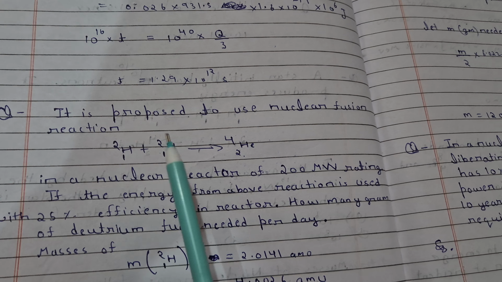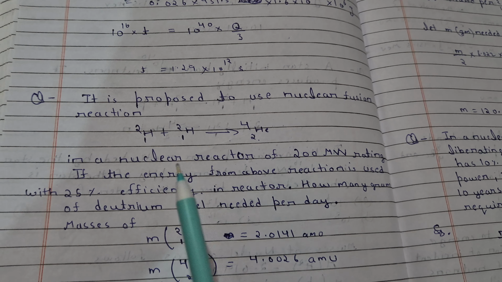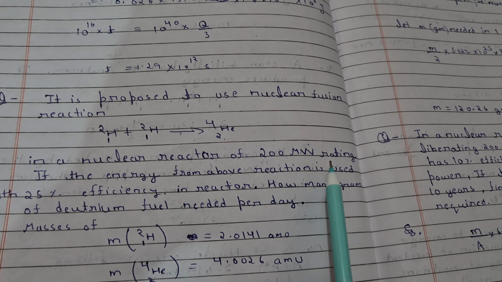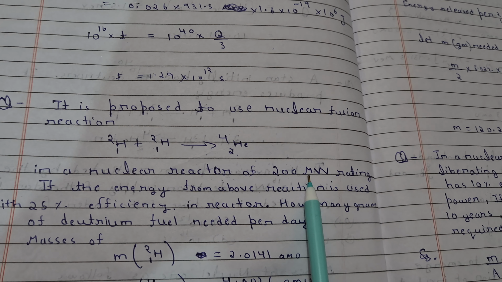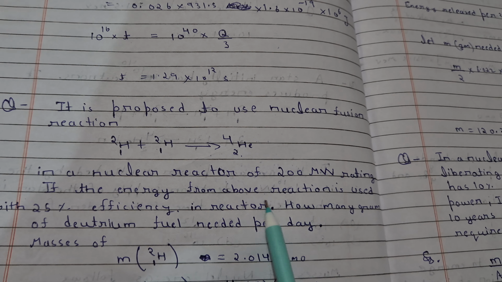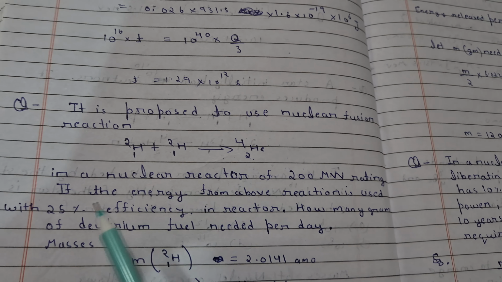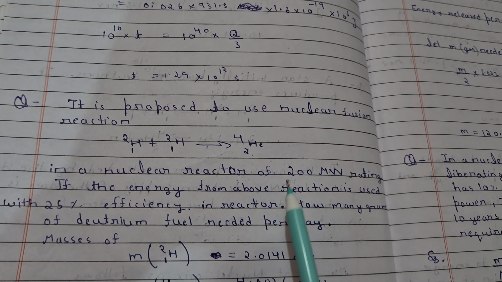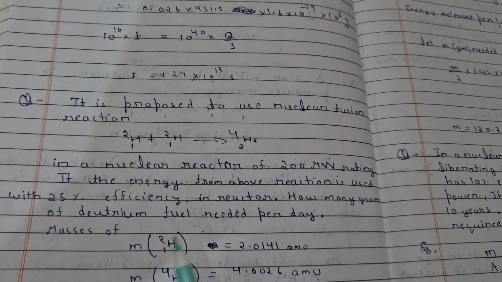Next is, it is proposed to use nuclear fusion reaction. So this is 2H1 converting to 4He2. A nuclear reactor of 200 megawatt rating. So this is the nuclear reactor, and this is producing this megajoule, you will say, per second. If the energy from the above reaction is used with 25% efficiency, so whatever energy is released, only 25% of that energy is used in the reactor. How many grams of deuteron fuel are needed per day?